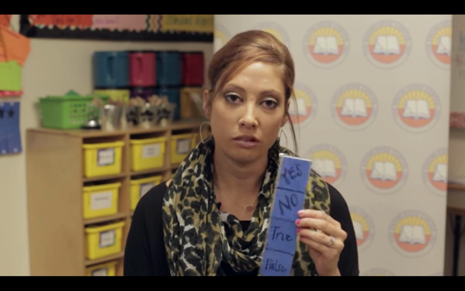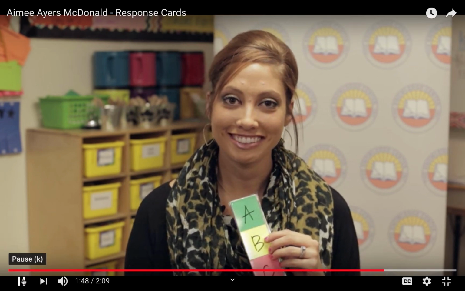Another feature of this card is on the back. You can also use it for yes/no responses and true/false responses. So this makes it a little more versatile and allows you to use different types of questions with your students. I use this pretty much every day in my classroom, and the kids work well with it. It works well with them, and I hope you find it useful as well.